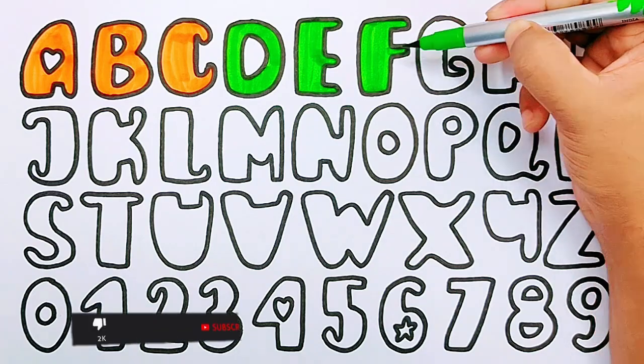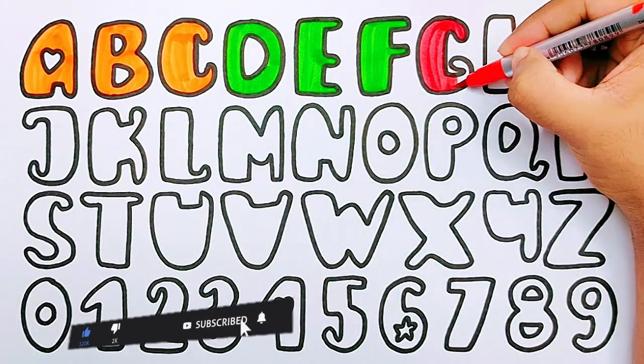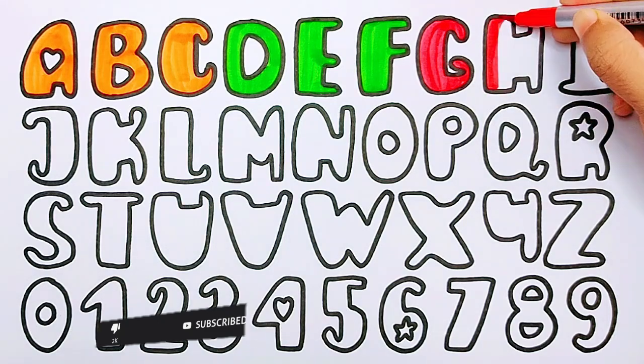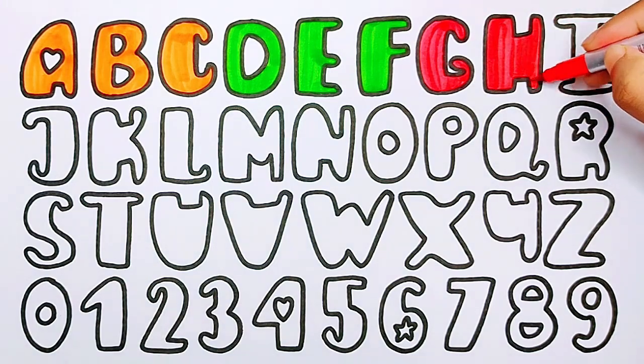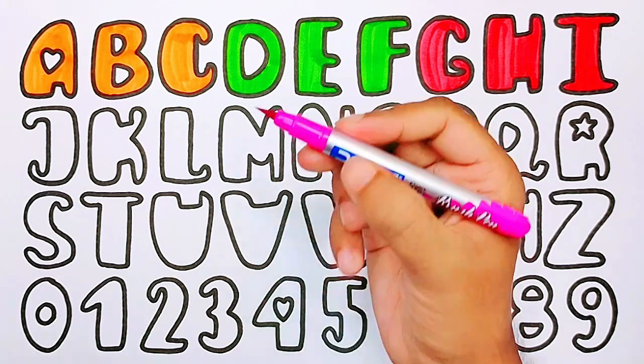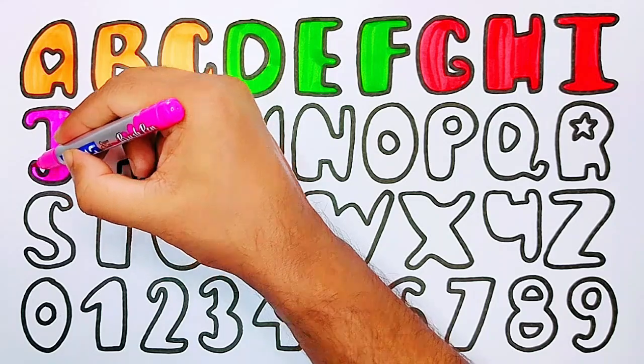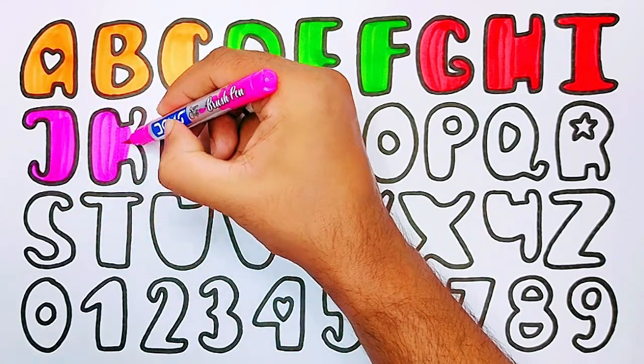F for fan, red color. G for grapes. H for hand. I for ice cream, pink color. J for jar. K for kangaroo.